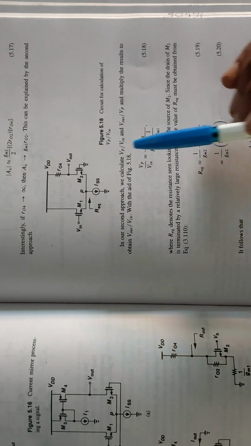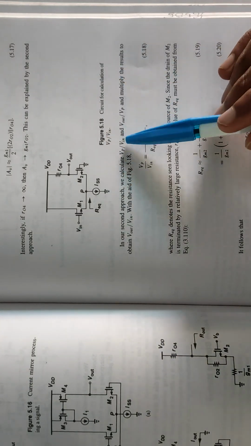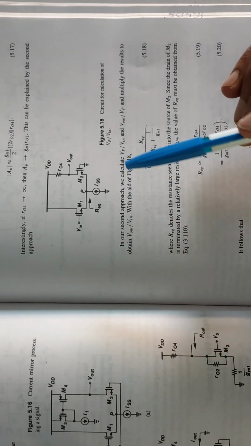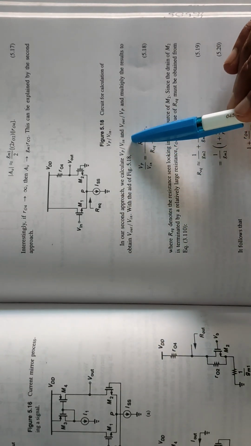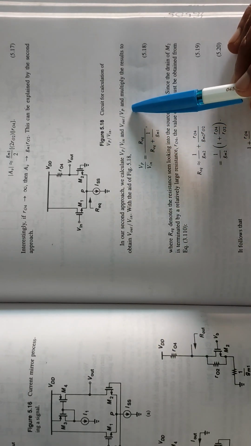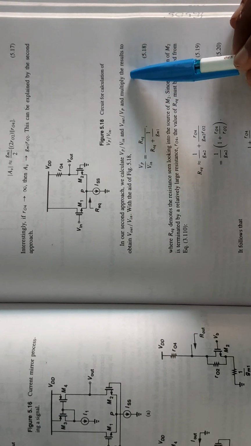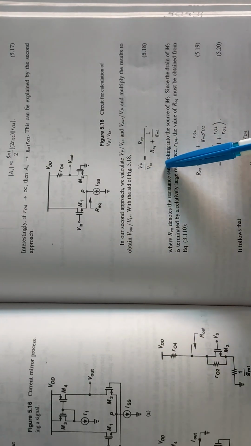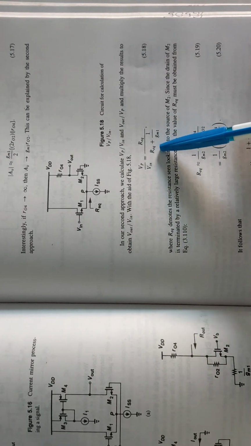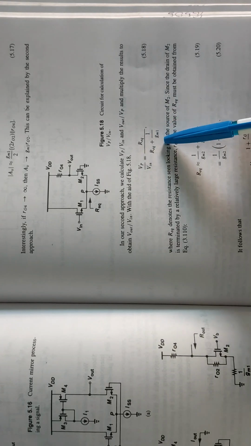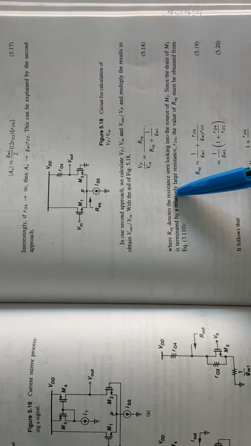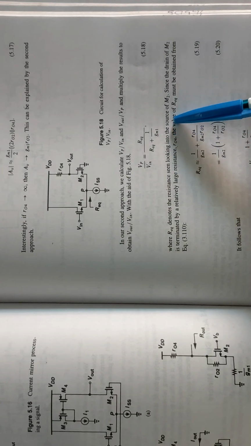Here you can see the figure, circuit for calculation of VP by Vn. In our second approach, we calculate VP by Vn and V out by Vp and multiply the results to obtain V out by Vin with the aid of the figure. Vp by Vn is equal to R equivalent by R equivalent plus 1 by GM1, where R equivalent denotes the resistance seen looking into the source of M2.